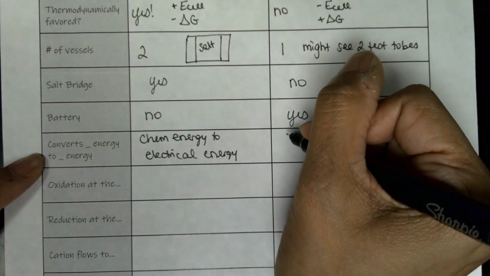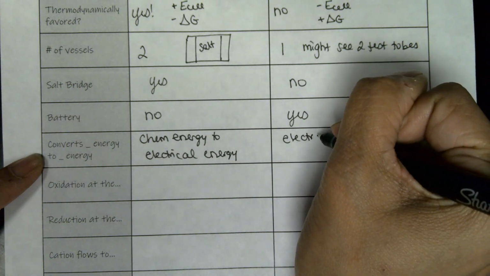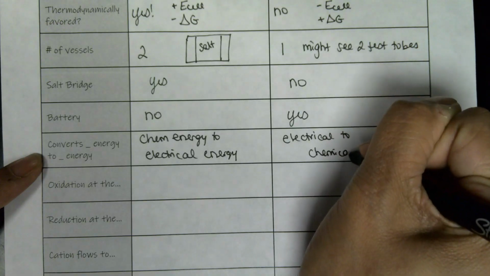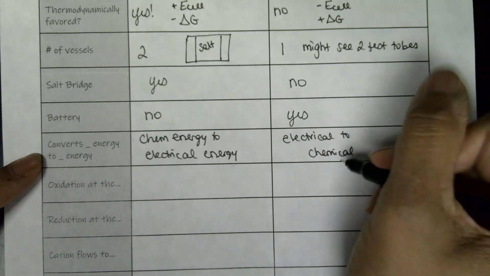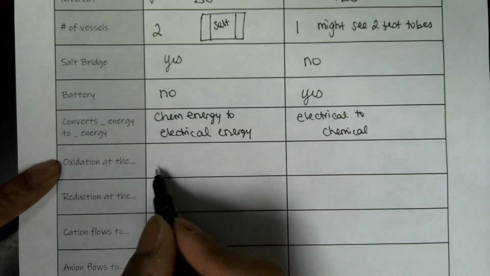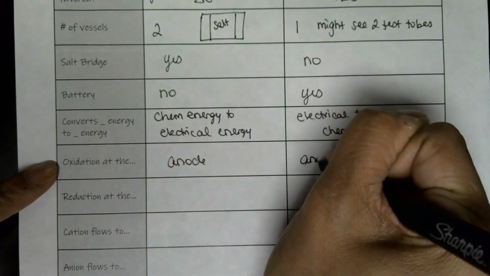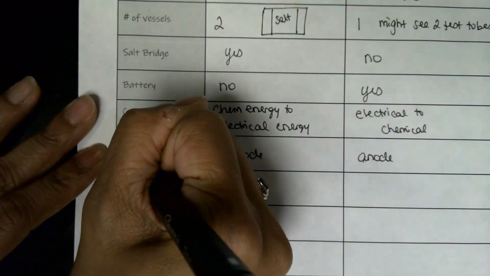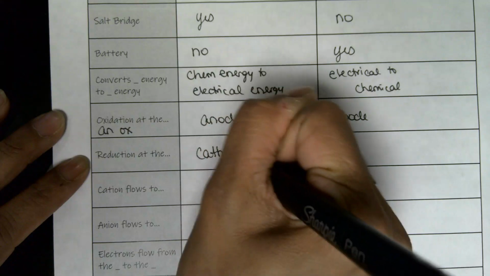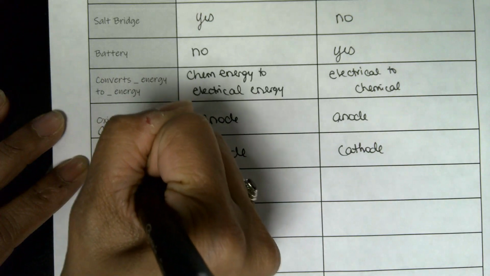Versus electrolytic, this is starting out with an electrical to chemical, meaning you start out with a battery and then that made something gain or lose electrons. Oxidation occurs at the anode for both. That's a constant. So remember an ox. Reduction occurs at the cathode for both. So red cat.